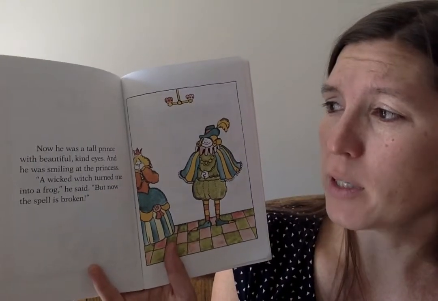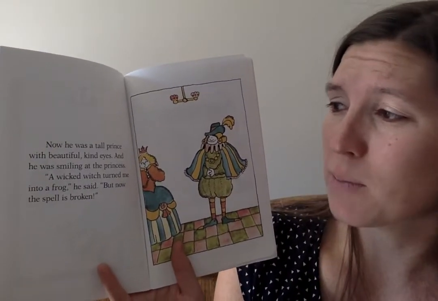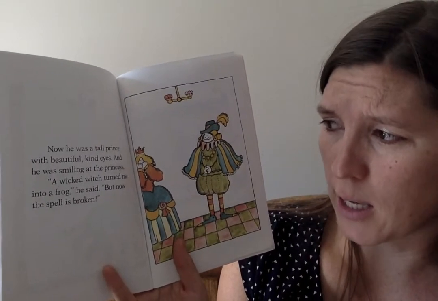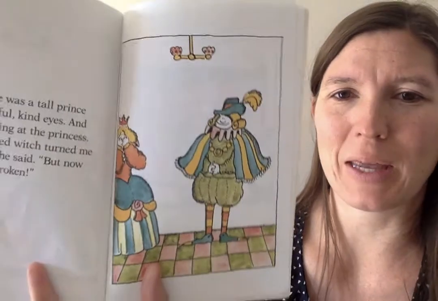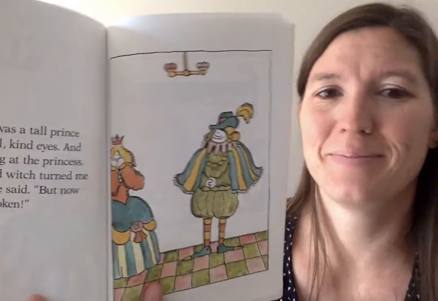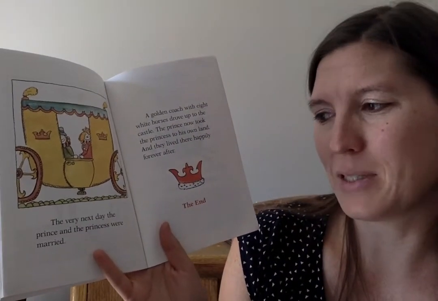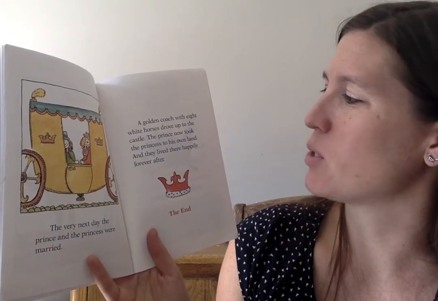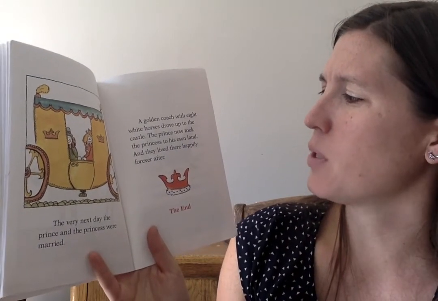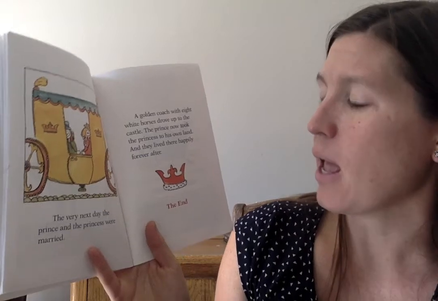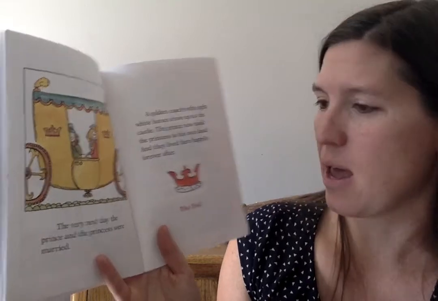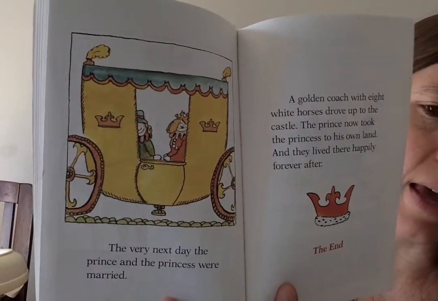Now he was a tall prince with beautiful, kind eyes, and he was smiling at the princess. "A wicked witch turned me into a frog," he said, "but now the spell is broken." The very next day, the prince and the princess were married. A golden coach with 8 white horses drove up to the castle. The prince now took the princess to his own land, and they lived there happily forever after. The end.